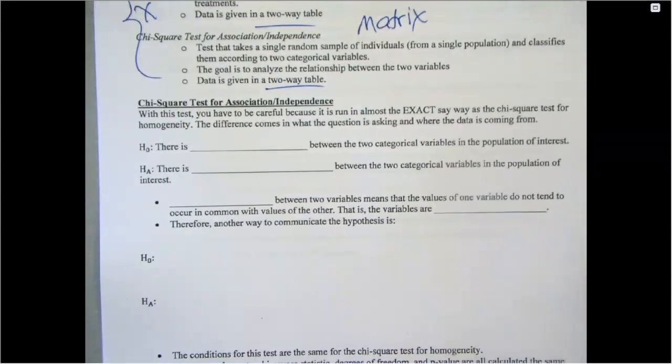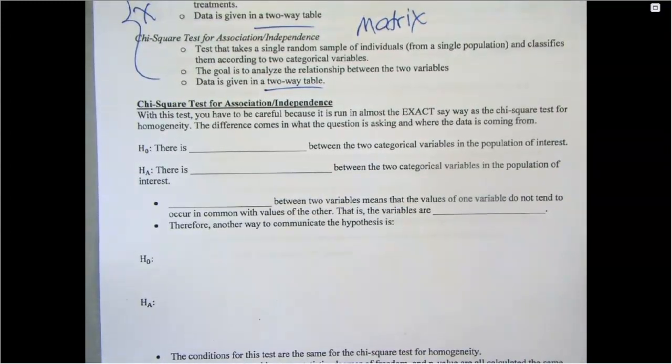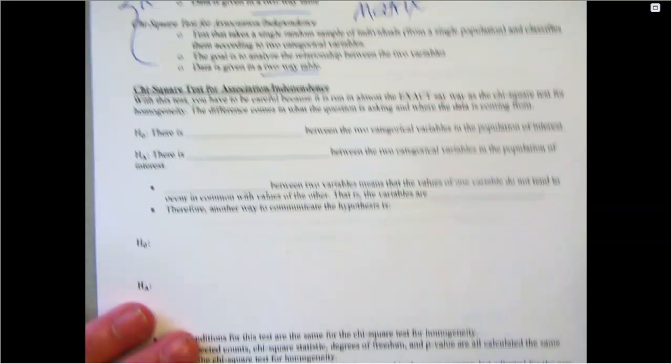So instead of looking for whether these two things are distributed the same, like we talked about with stats, calc, and physics, it's: here's two variables. Are they related or are they unrelated? What's the stats word for unrelated? Independent. So the stats word for related is associated. So you can write this two ways.